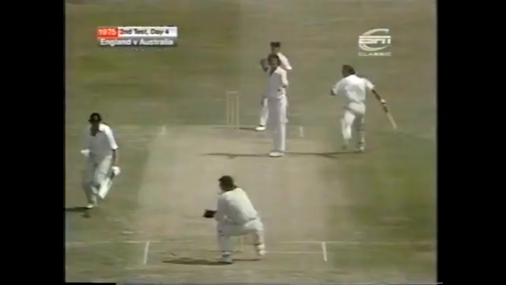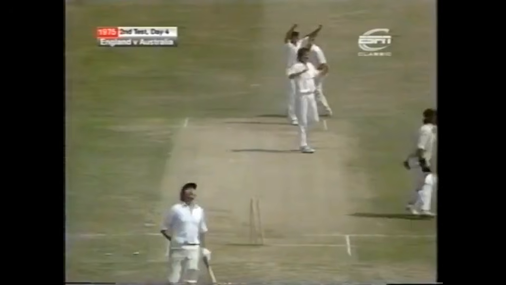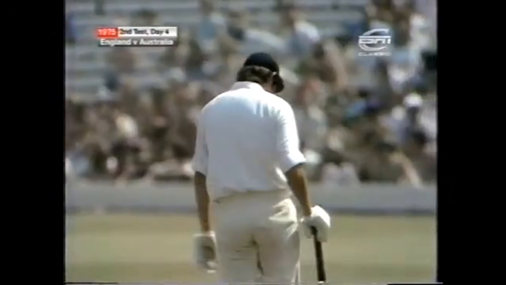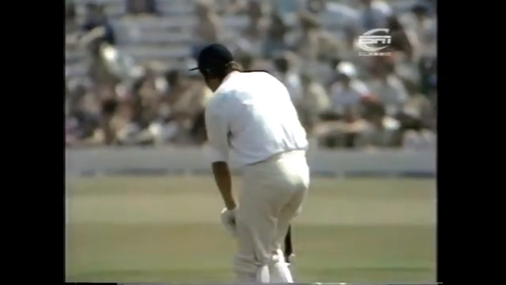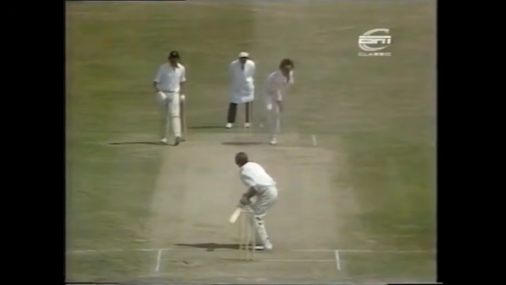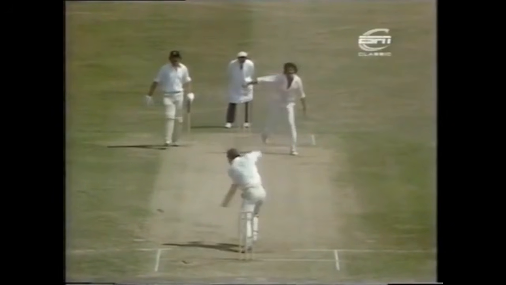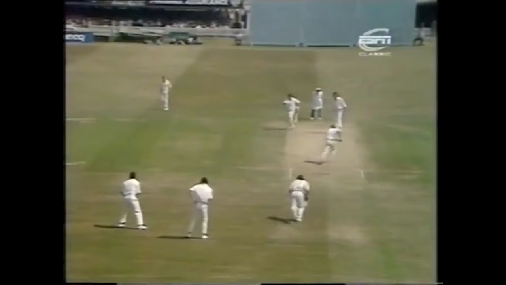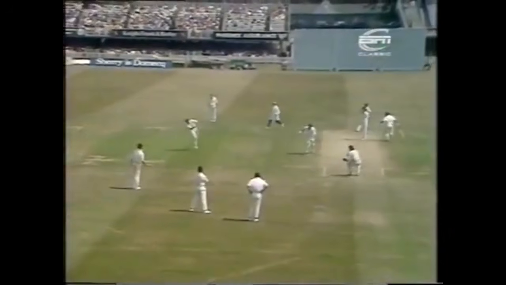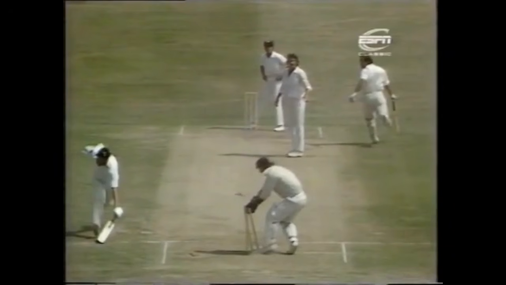And Gooch will have to hurry. And he only just scrambled in there, a little slow and late setting off. Edrich looking for the single here off the last ball. Hesitation there by Gooch before he really gets into top gear. And a very close call indeed.